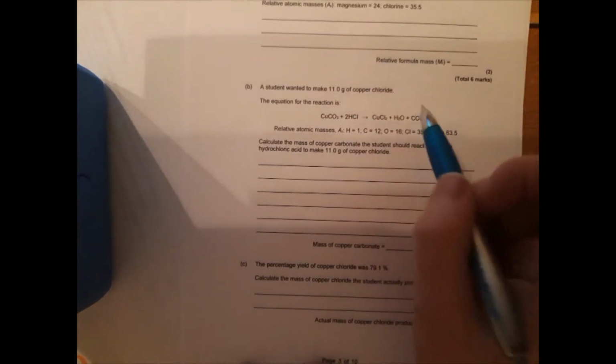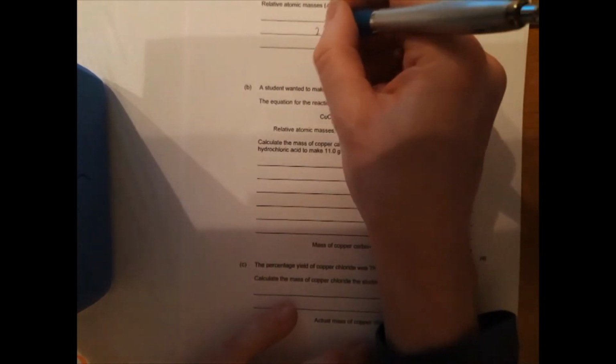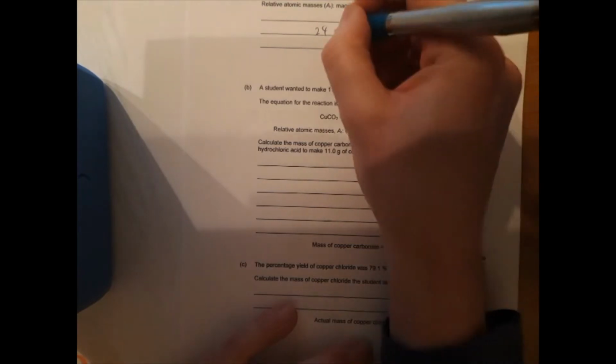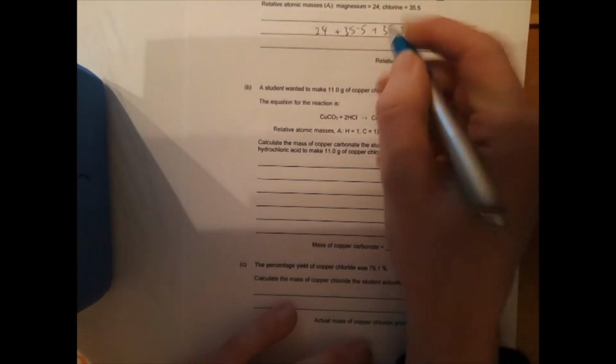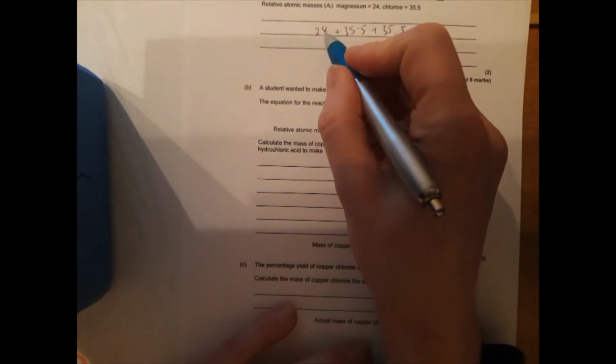Relative formula mass of magnesium chloride. Okay, there are some easy ones in there. 24 and 2 chlorines plus 35.5 plus 35.5, 71, 81, 91, 95. Alright, so good, done it for 2 marks.